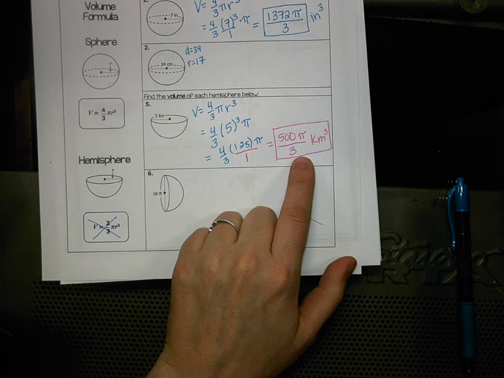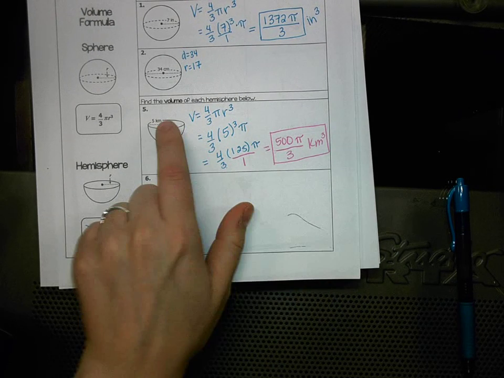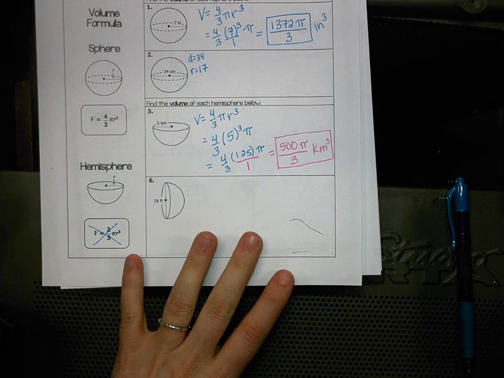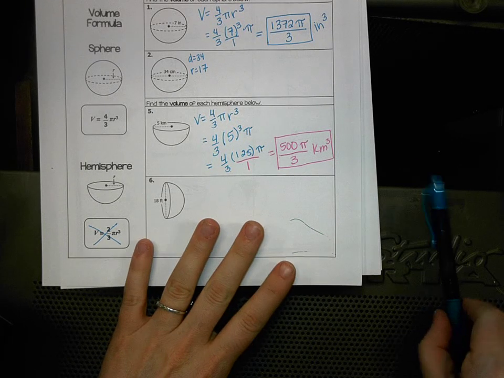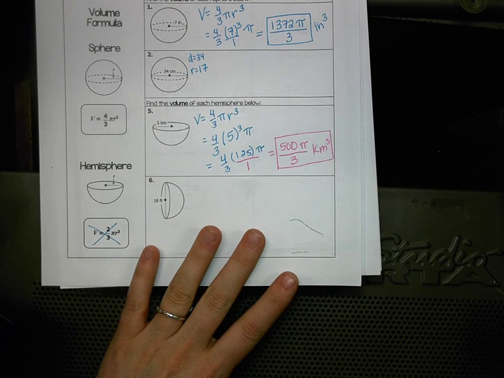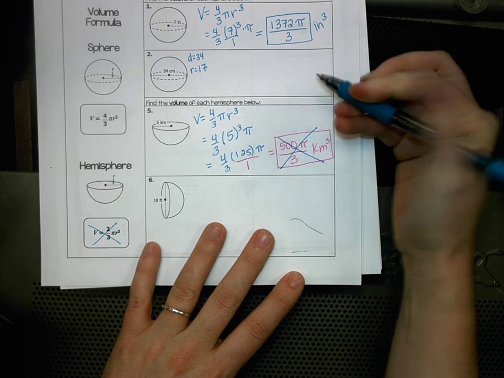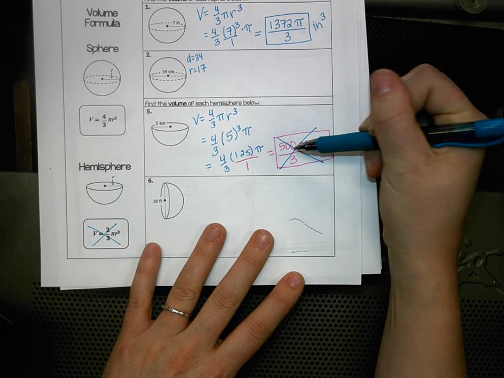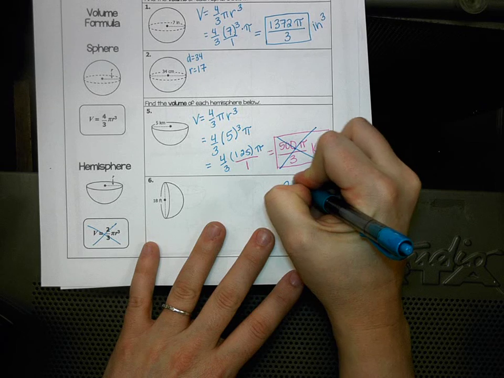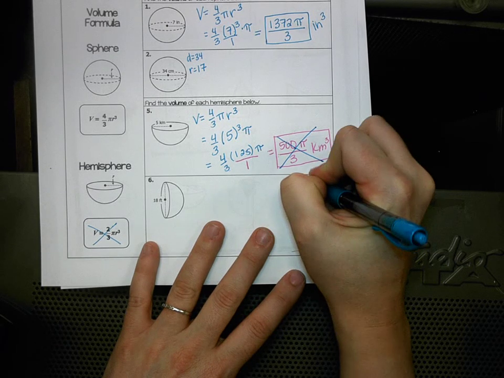Wait, that's not my answer. I made a mistake. This is the answer of a sphere. So make sure you back up, because that's the answer of a sphere. Half of that, you're going to divide that answer by 2, which would be 250 pi over 3.